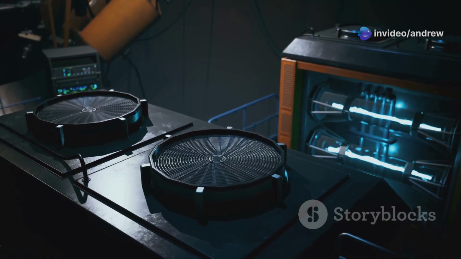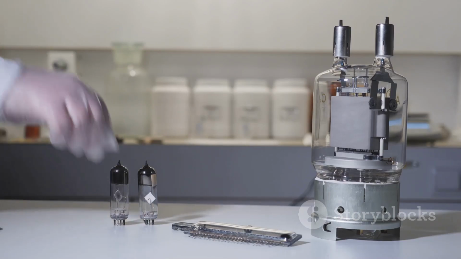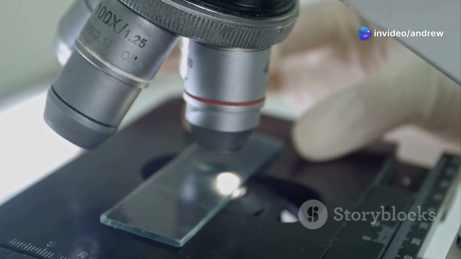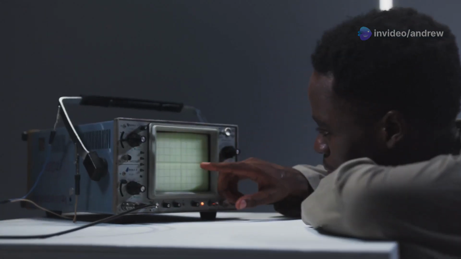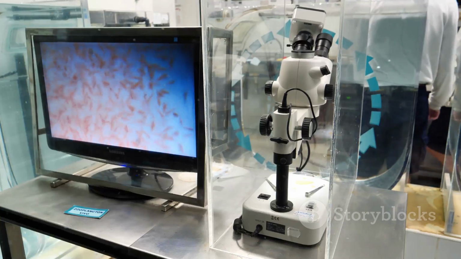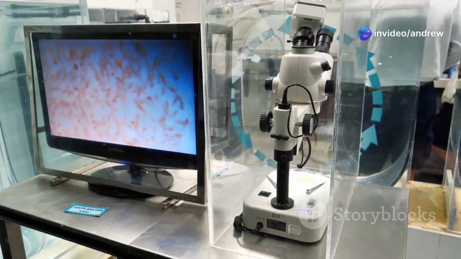Here's how a TEM works. First, a beam of electrons is generated by an electron gun at the top of the microscope. The electron beam is then focused by a series of lenses. Next, the focused beam is transmitted through the specimen. The electrons that pass through the specimen are detected by a detector below the specimen. Finally, the detector converts the electrons into a signal that can be used to create an image.